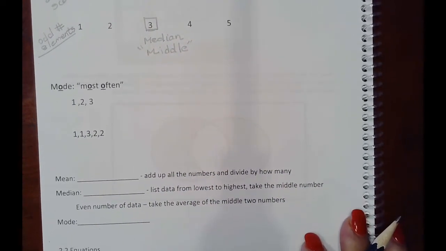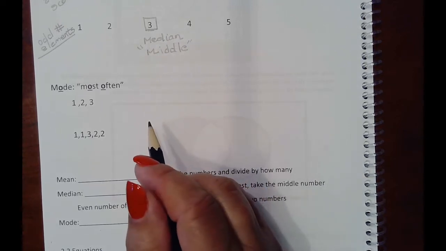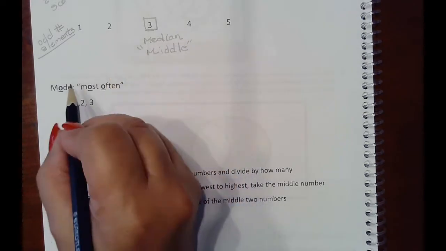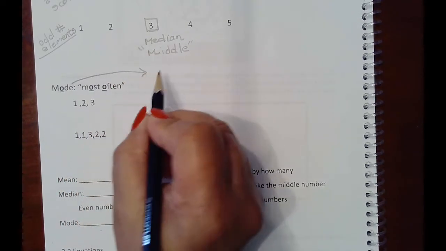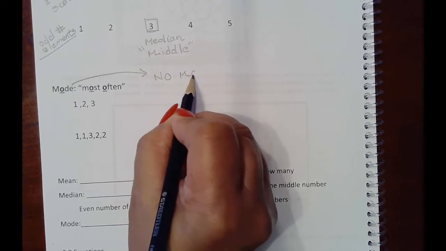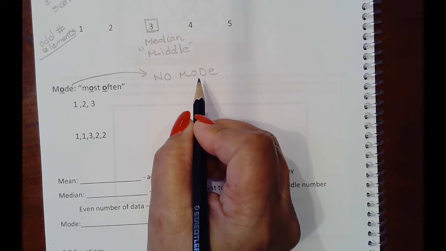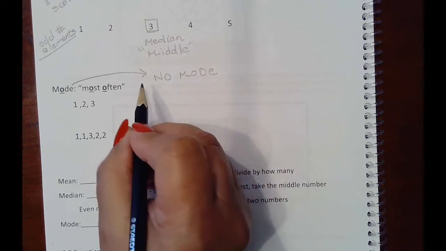Mode. Mode is the score that occurs the most often. And whenever you're talking about the mode for a set of numbers, your answer can either come out that there is no mode. Sometimes there is no score that occurs more often than the rest of the scores in the list.